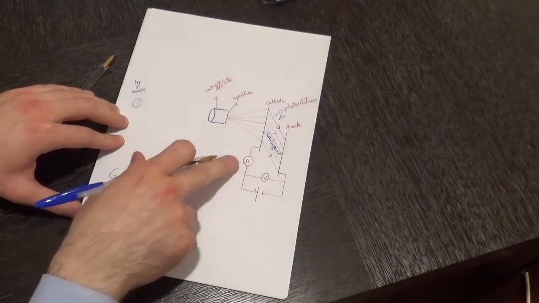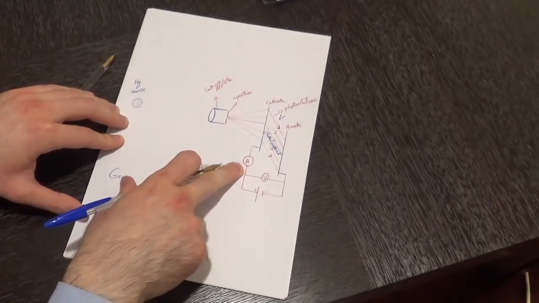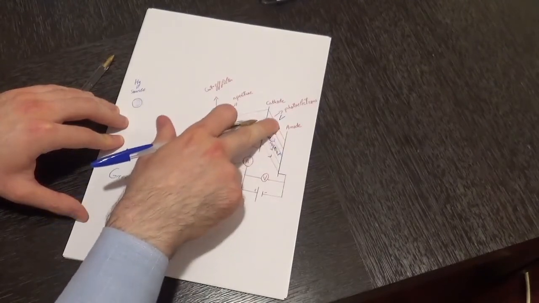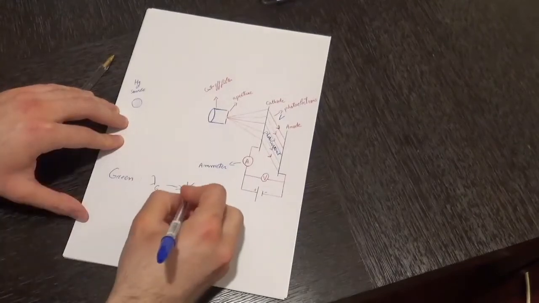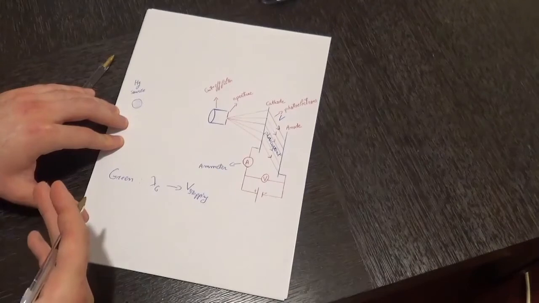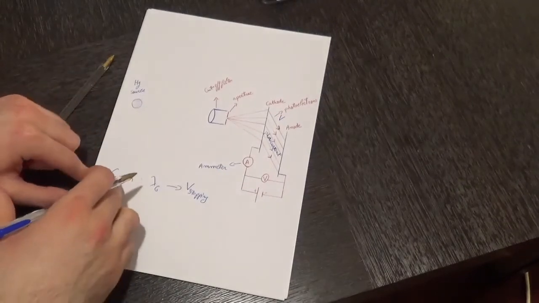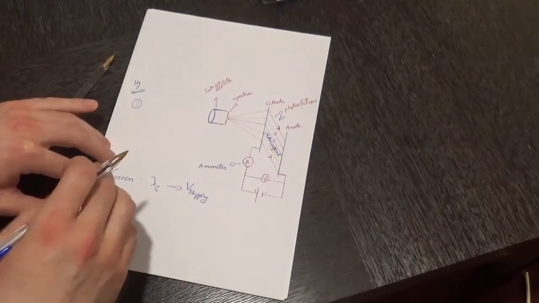And once the value registered on the ammeter drops to 0, you have matched the same value of the potential between the cathode and the anode. And therefore you would be recording V stopping, or simply the stopping potential. That would be for the green light. Then you have to repeat the same thing for the yellow, for blue, for ultraviolet, and for the violet light.